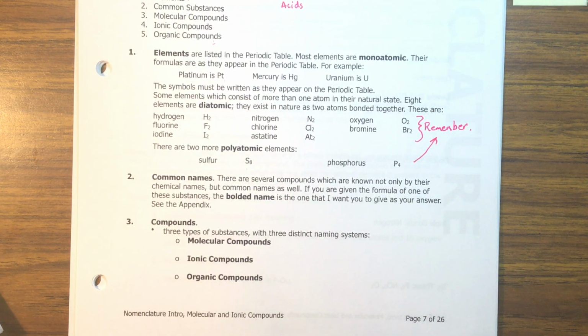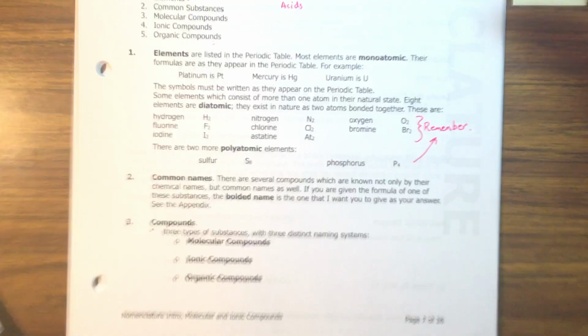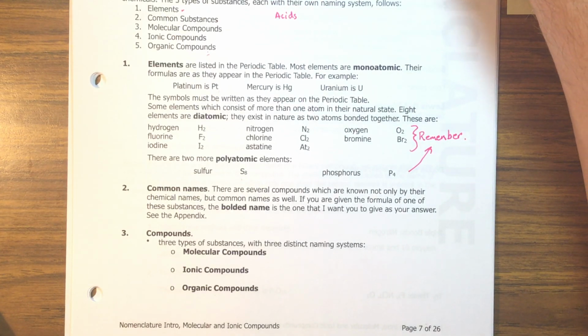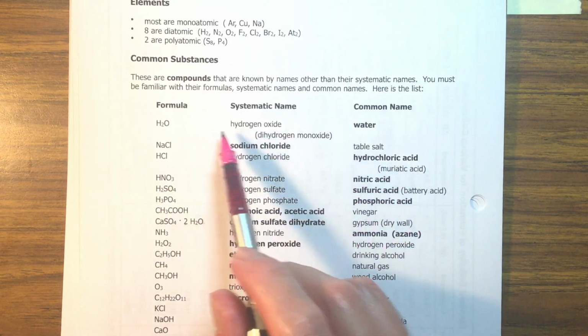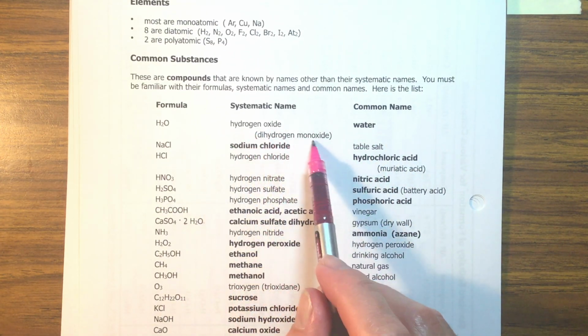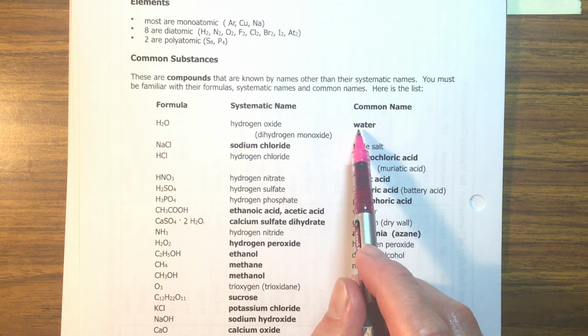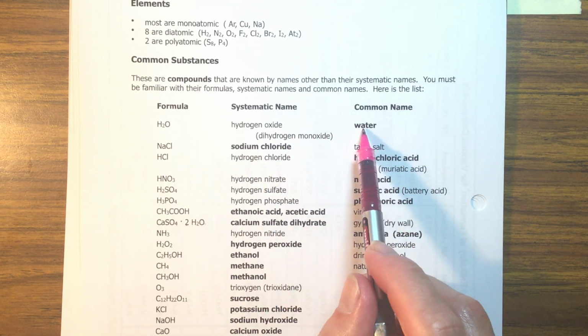Number 2, common names. There are several compounds which are known not only by their chemical names, but their common names as well. If you're given the formula of one of these substances, the bolded name is the one that I want you to give in your answer. So, on a sheet of paper in your guide, I give you a list of common names. So, water. We don't call it dihydrogen monoxide, we call it water. We'll never say dihydrogen monoxide, we'll just say water.